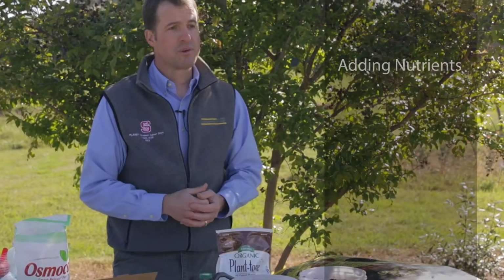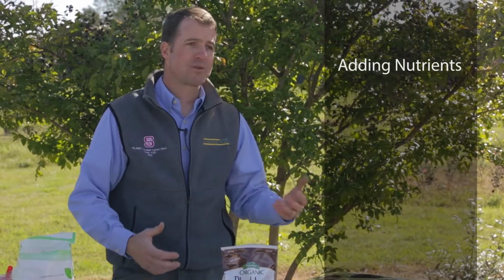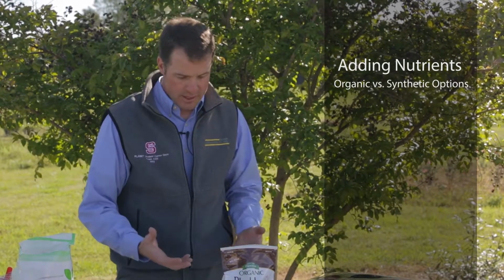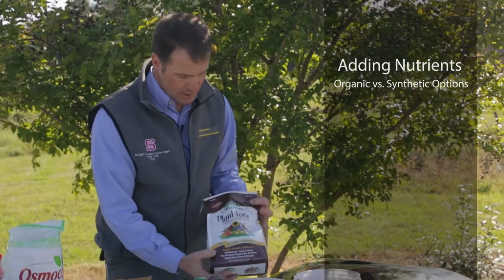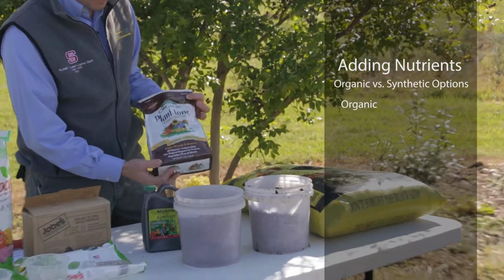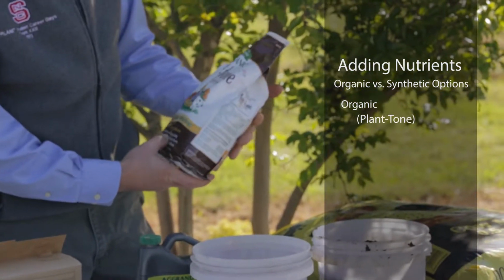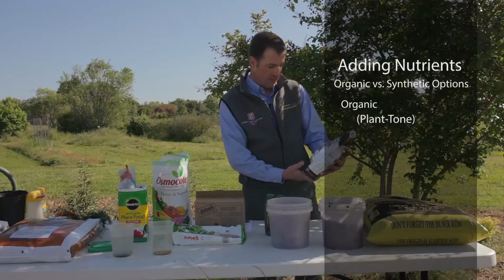When choosing a nutrient source, you have a synthetic option, or you may have a natural or organic option. In this case, there are a couple different products that we can look at. This is a Plant-tone product. It is an organic, about $8 for this bag of 4 pounds.